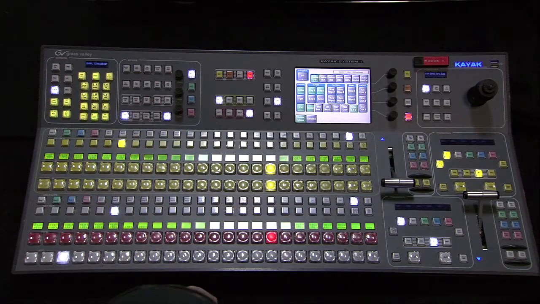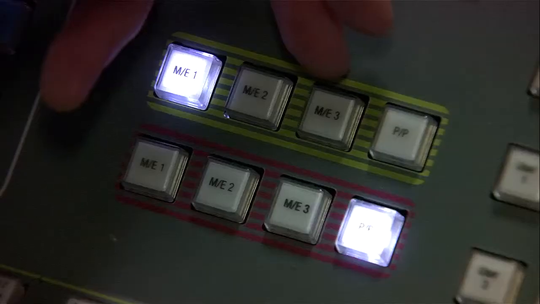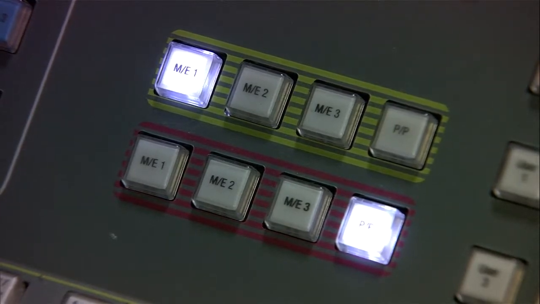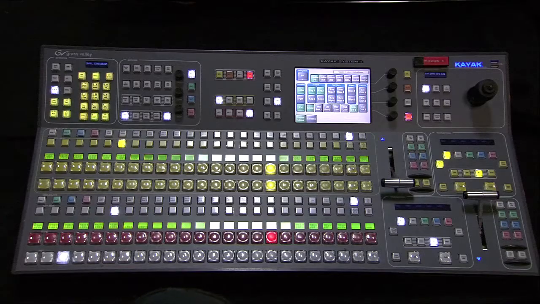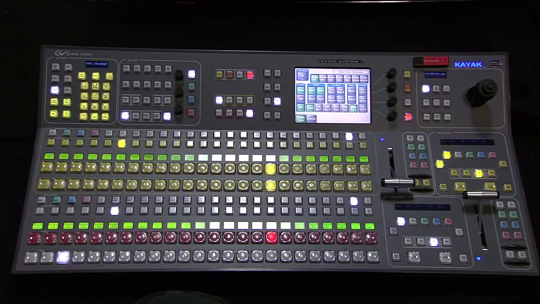Just as a note, currently with this being a 1.5 system, the buttons in the center that are labeled ME2 and ME3 are not active at this time. We can add another ME to this system to make it a 2.5, and then one of these will become active at that time. In a later section, we'll actually see how that can be determined.